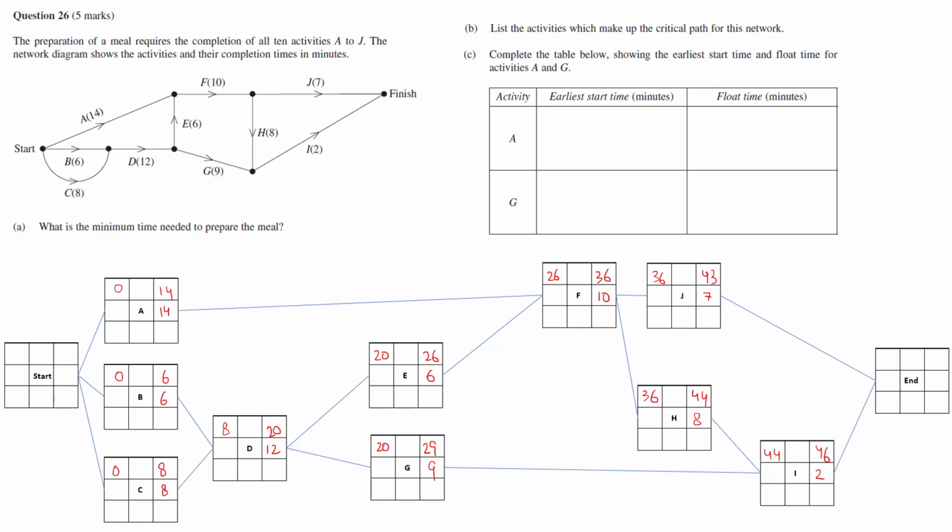Finish time would be the maximum of these two, 43 and 46. So it will be 46. So here nothing happens, so it's 46. So you've got 46 here. So this pretty much answers what question part A is asking. But since you're on it, we're just going to finish the whole thing, and then answering the other parts would become very easy as well.